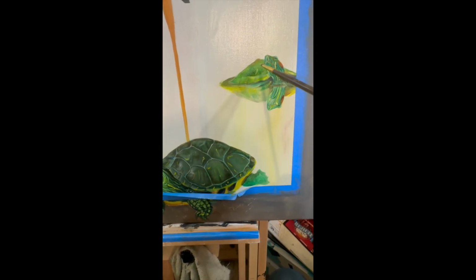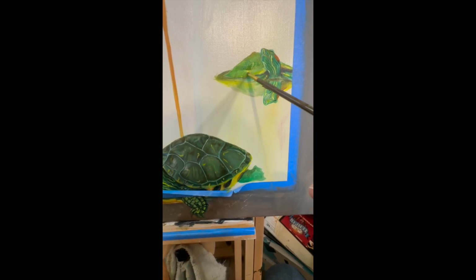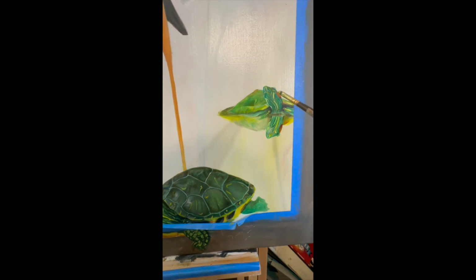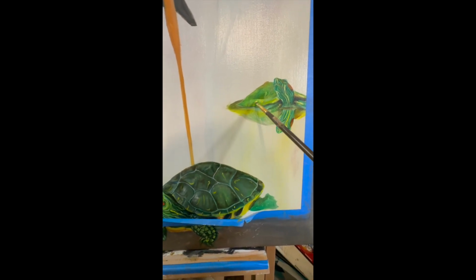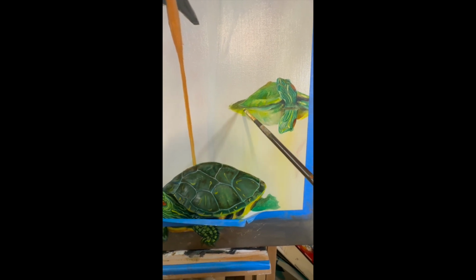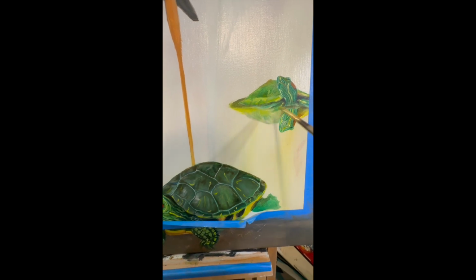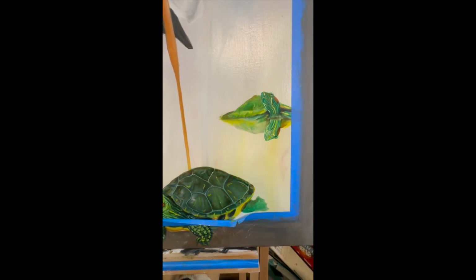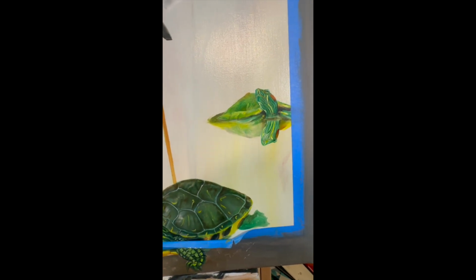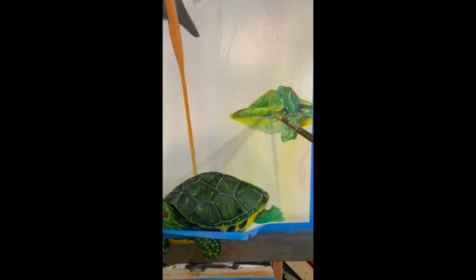Now we add our little turtle in the back. Now, let me give you pointers on something. And it's going to make sense when I point it out to you. When something is in the foreground, it's not going to be as detailed. And in a sense, it's going to be detailed. You want to see the detail in the work, but it's not going to be as sharp.